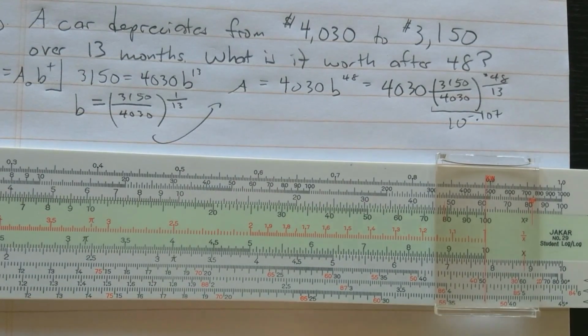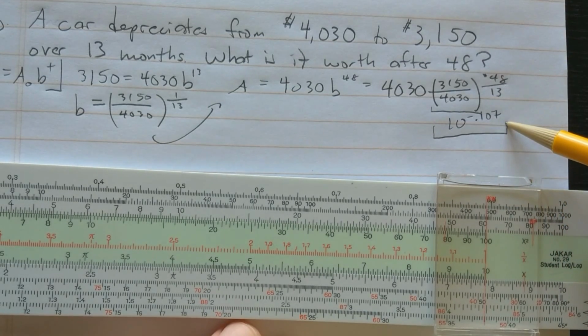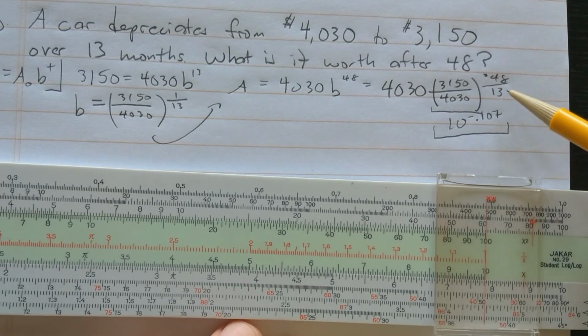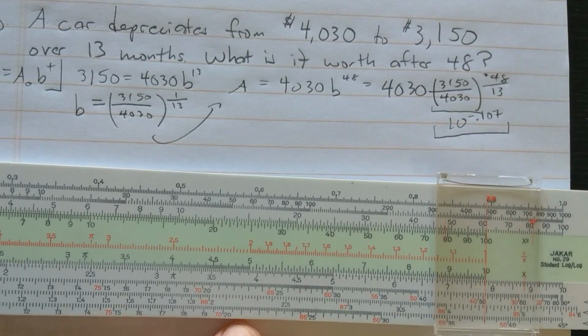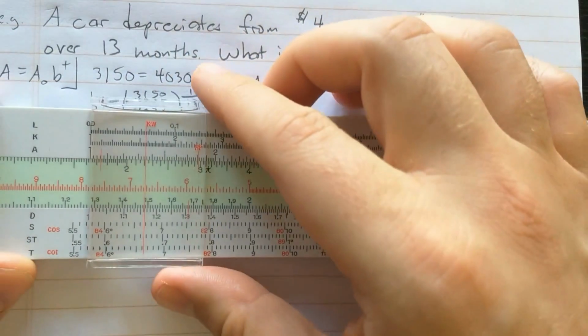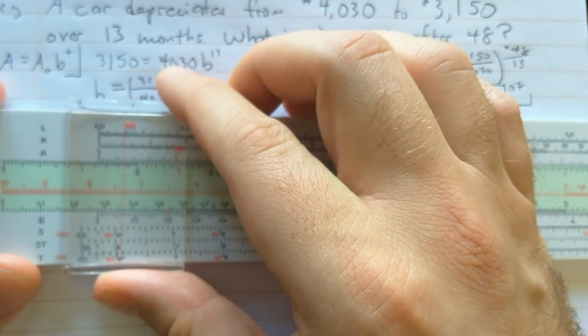Okay. Now, of course, what I want to do then is to compute this as a power of 10. So I'm going to take that negative 0.107 and multiply by 48 over 13. Okay. So here I have 107.